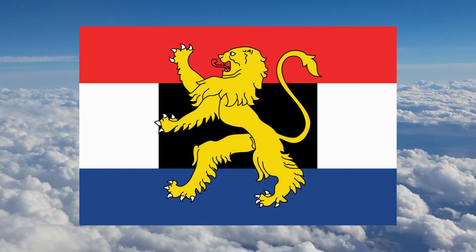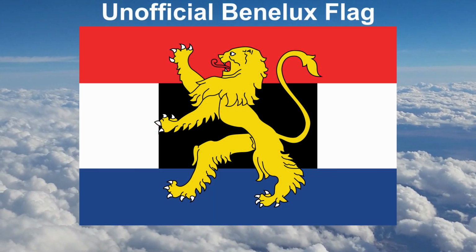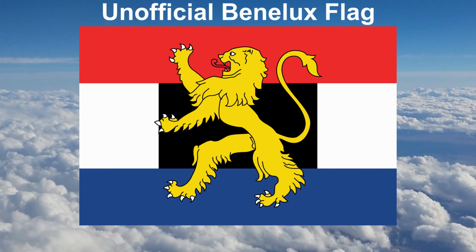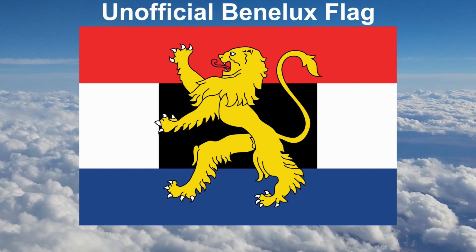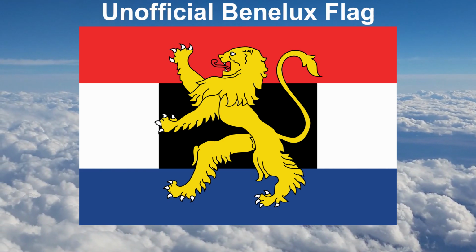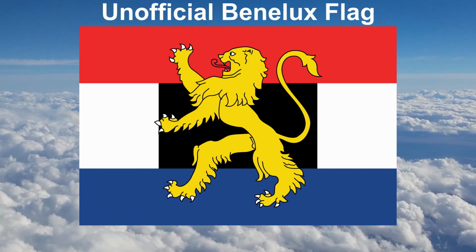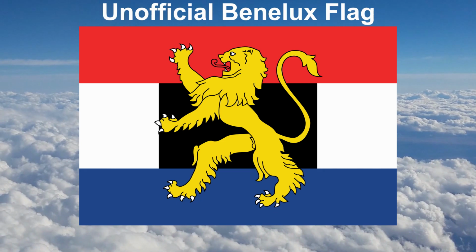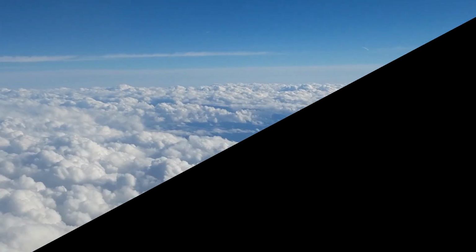And as promised, here is the unofficial flag of Benelux. The flag is a composition of the three national flags, with the horizontal tricolors of the Netherlands and Luxembourg, along with the black of the Belgian flag. It is charged with a yellow lion used on the coats of arms of Belgium and the Netherlands, and is also very similar to the red lion used on the coat of arms of Luxembourg.